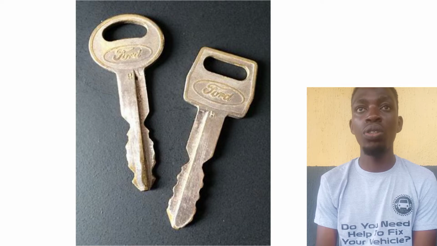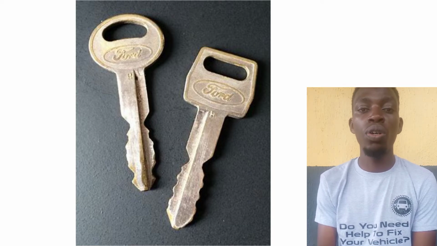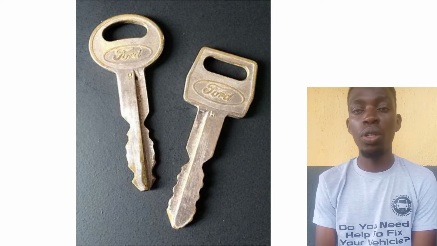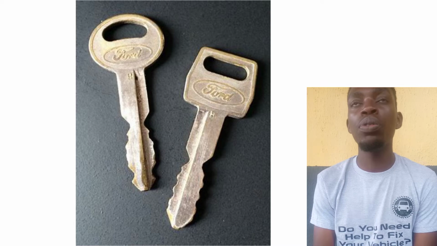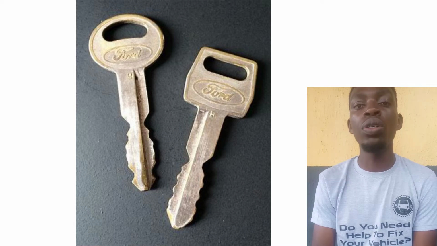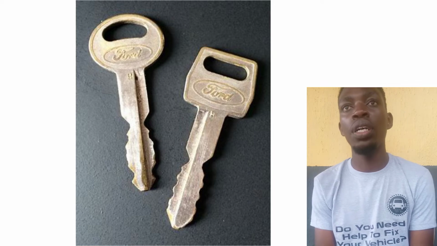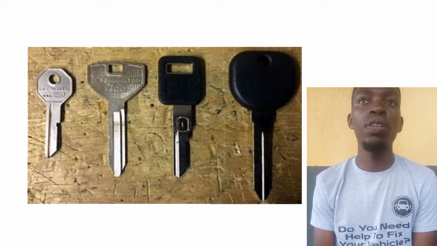And those keys, you just fix it into your lock, and then you turn, and you have opened your vehicle, you have opened your doors, your ignition system, and your vehicle starts. Those were the first type of key.